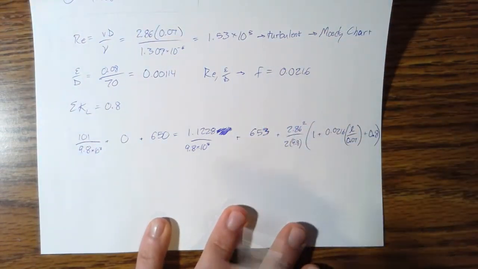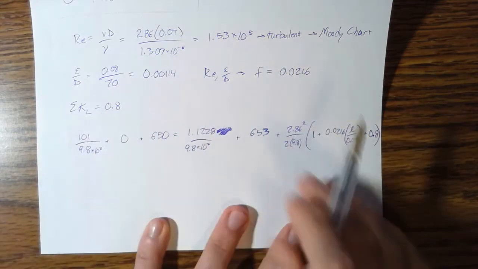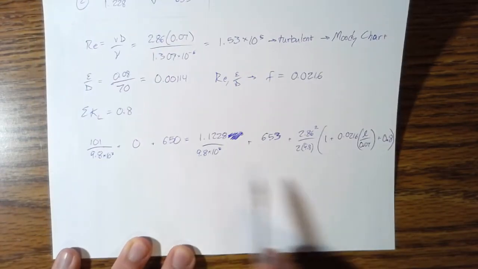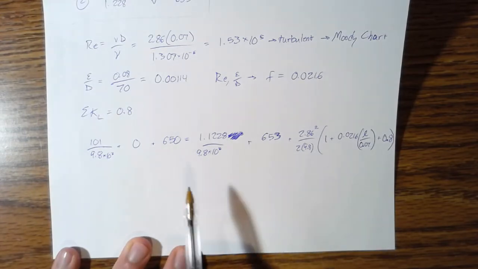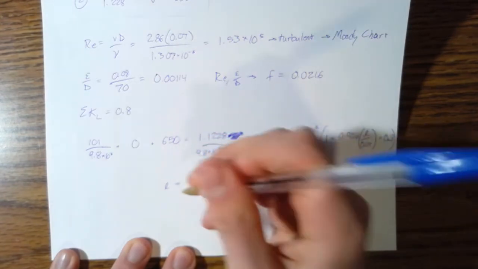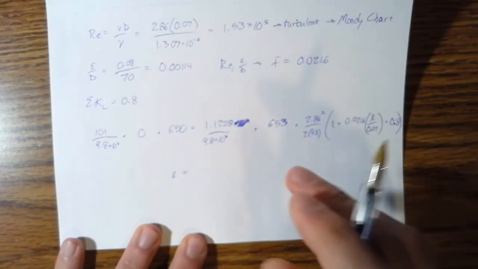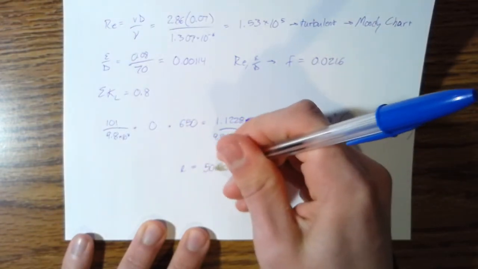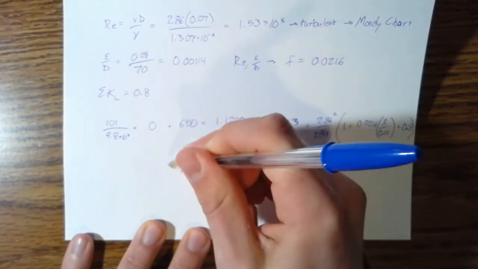If you're working on an exam and you start running out of room, go ahead and just make things a little bit nicer. So anyway, you can subtract stuff over, divide it out, multiply it out, whatever you need to. But the value you're going to get is that L is equal to 50.0 meters.